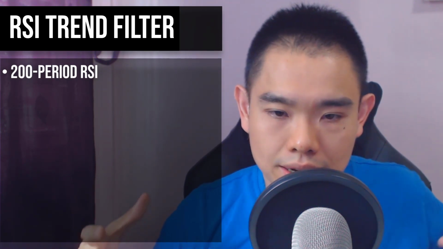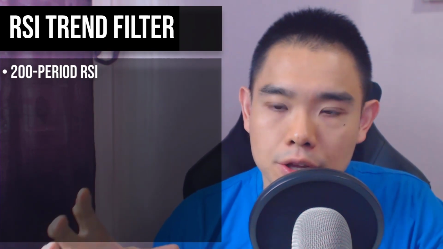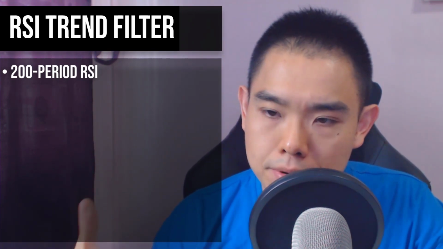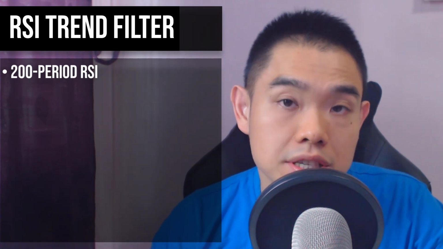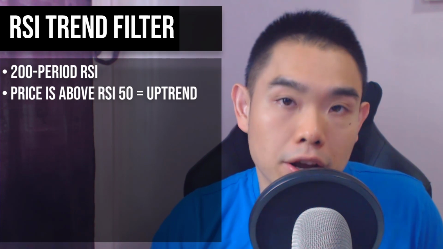So it can be used like a long-term trend filter. The gist of this is that you can use the 200 period RSI, and if the RSI indicator is above 50, you can conclude that this is a long-term uptrend and you can look for buying opportunities.